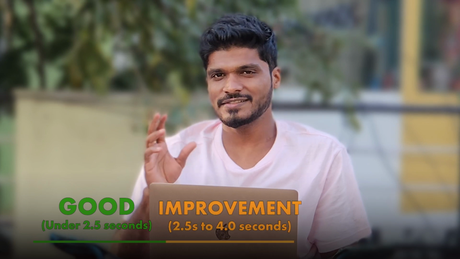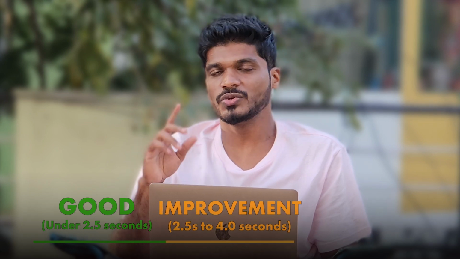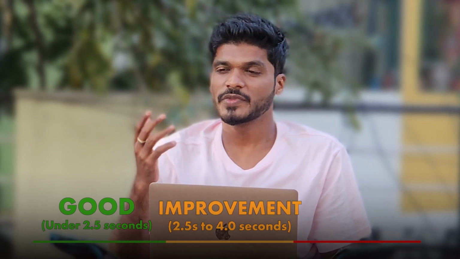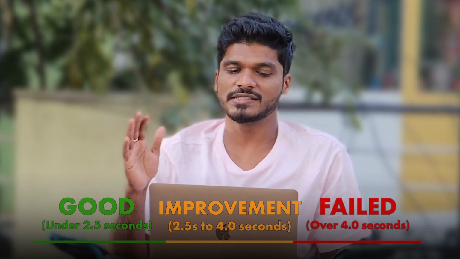2.5 to 4 seconds is an okay score, but you can improve it. Above 4 seconds, it's completely failed. You really need to work on it ASAP. So that's what we need to do.